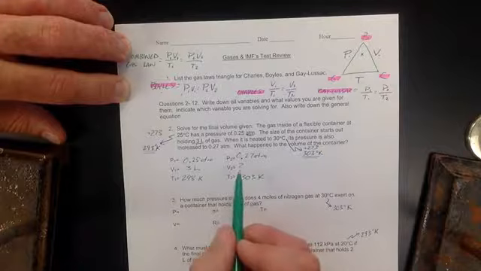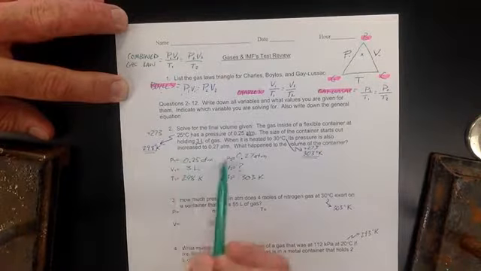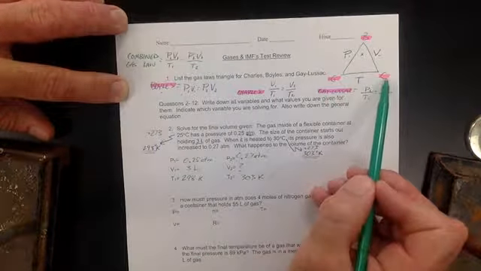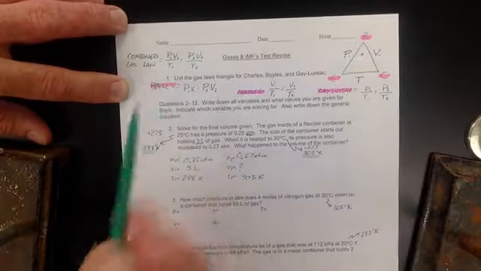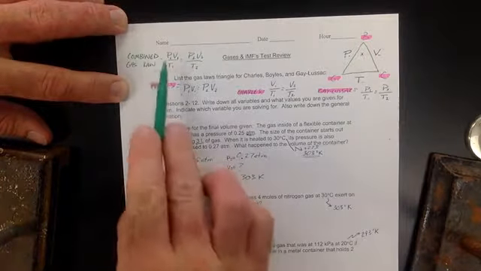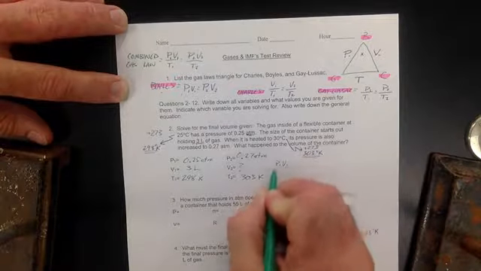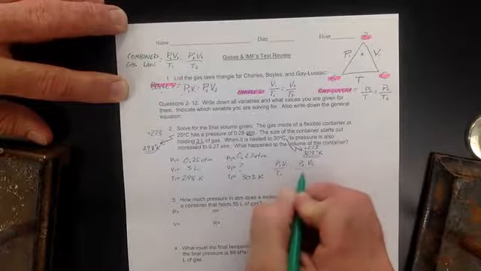So to solve for V2, I have to figure out what equation I need. Well, I have pressure, I have volume, and I have temperature. So it's not Gay-Lussac or Charles or Boyle's. It's all of them put together. It should be my combined gas law. So I'm going to use this as my equation. I'm going to use P1V1 over T1 equals P2V2 over T2.